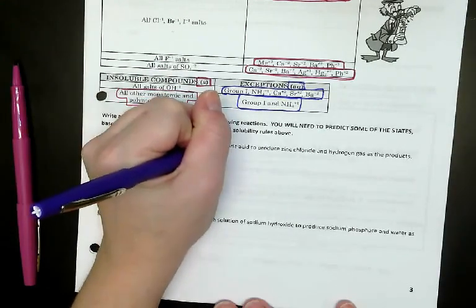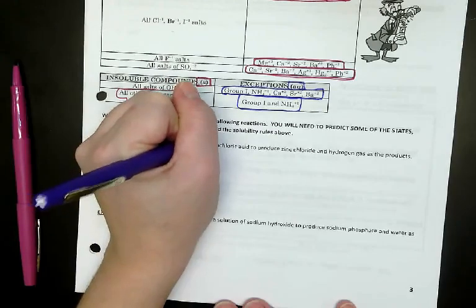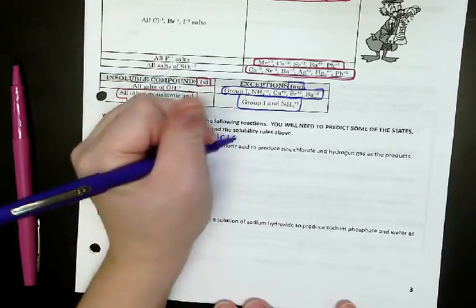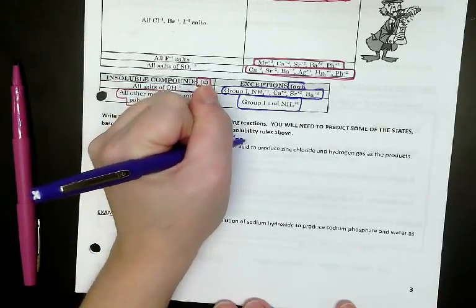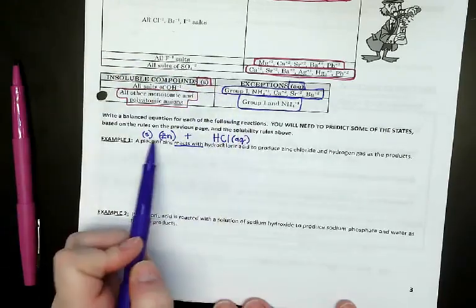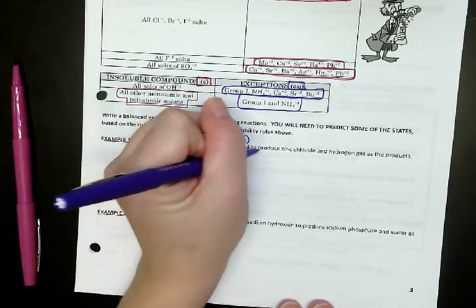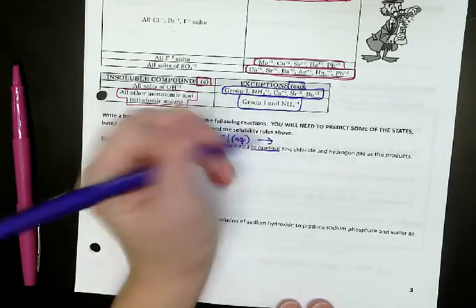HCl. Now, all acids have a designation of what? AQ. I see that zinc and hydrochloric acid, if I drop that piece of zinc in hydrochloric acid, the reaction's happening in water, correct? So I can assume my products are going to be produced in water. Now, to produce means I'm going to put an arrow.